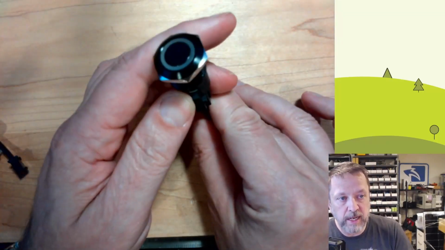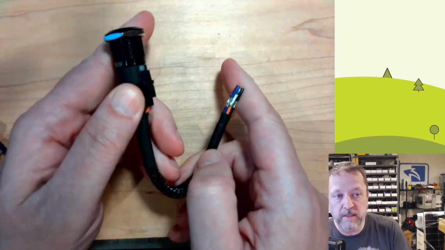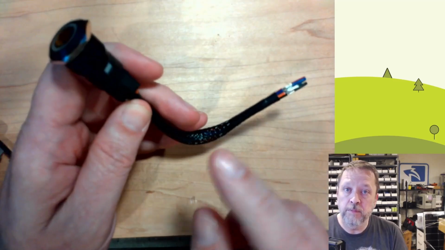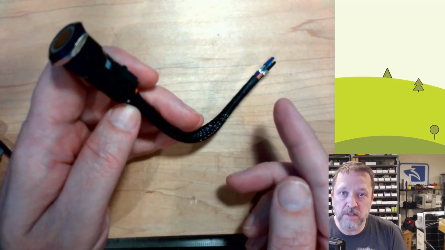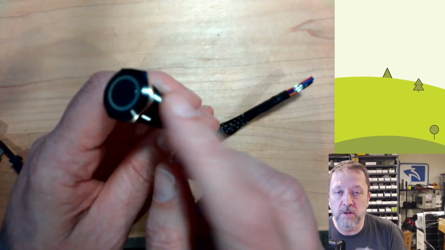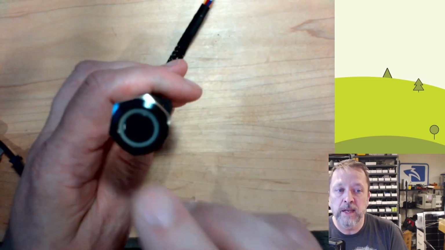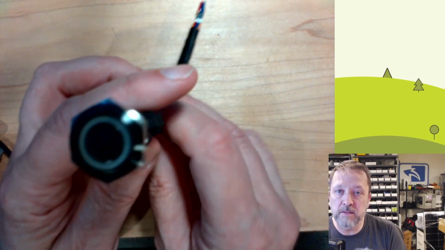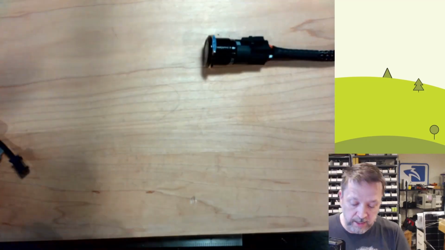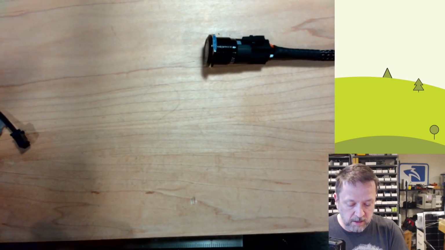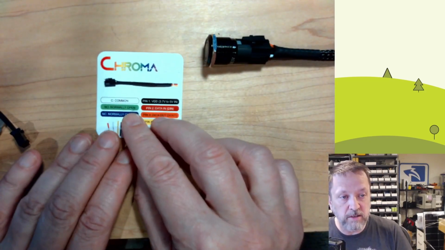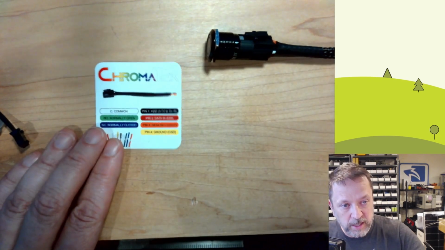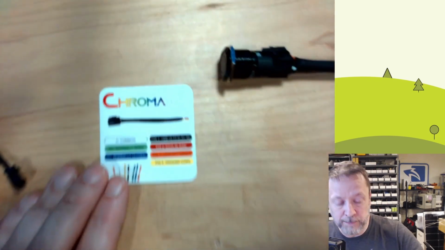Let's take a look at how we would hook up something like this button that only uses a single data line. Now again, because you can hook them up chained together, you can actually hook multiples of these up on a panel and individually control the color on each one through that single data line. Now, if you look at the card that comes with these, how it's wired up, it's a little interesting and maybe not 100% intuitive. I'm going to bring you closer here.